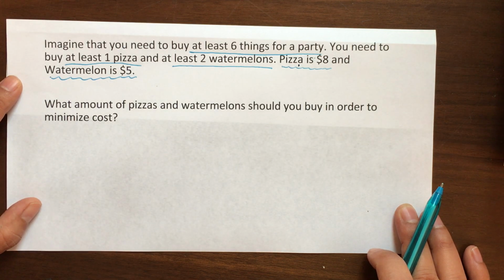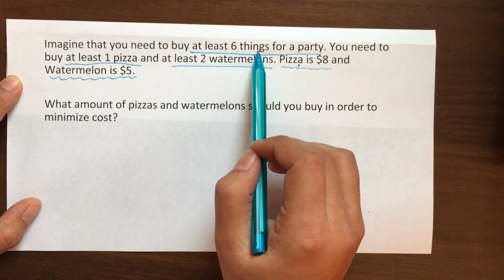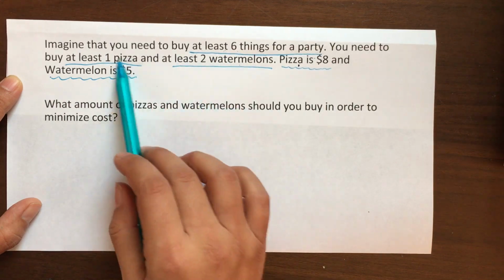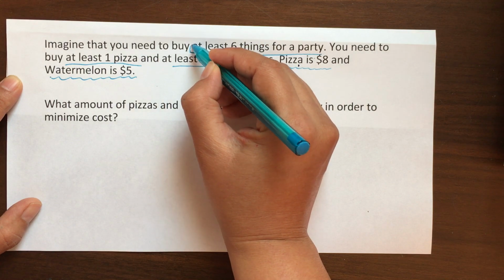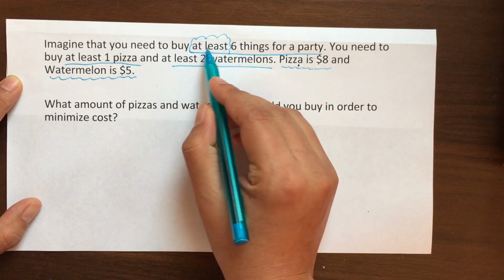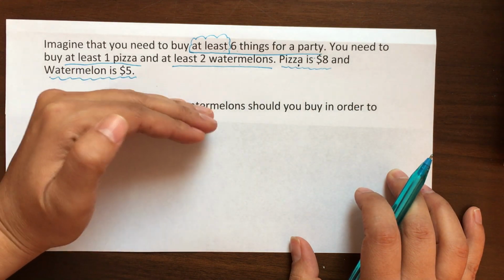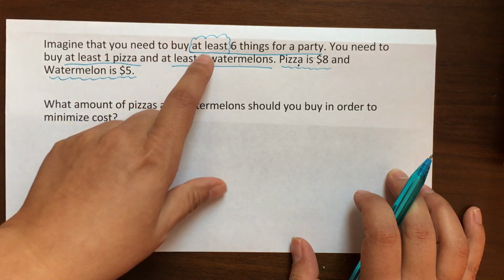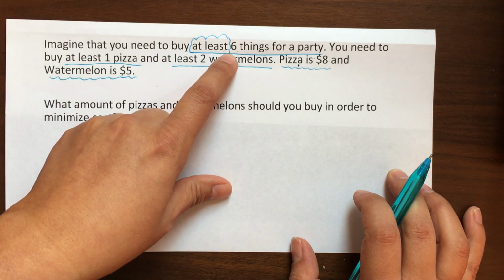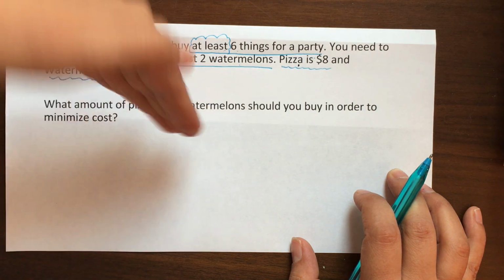And so we're going to start by creating our inequalities. If you need to buy at least 6 things for the party, and they're talking about pizzas and watermelons, now to begin with, we have to remember what this at least means. At least it means that you need that many or more. Okay? In Spanish we would say por lo menos. If we say por lo menos, that means we need that much and more.